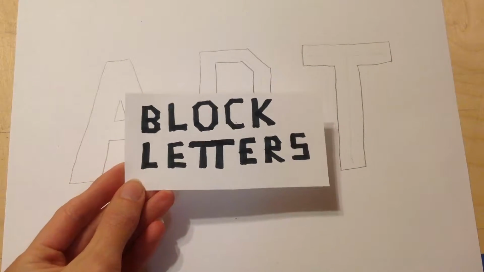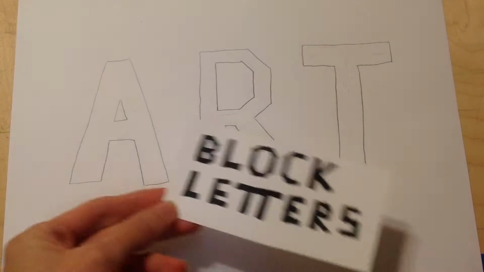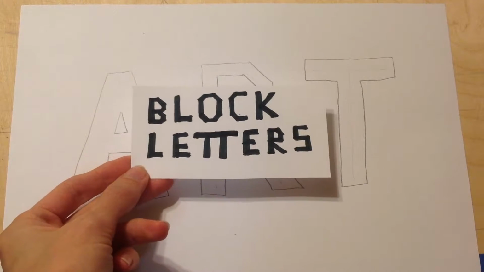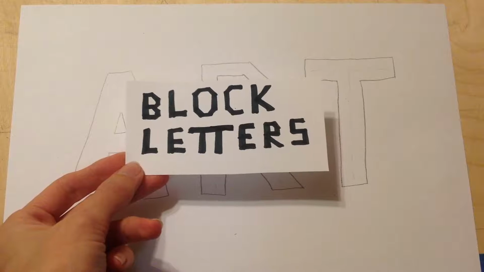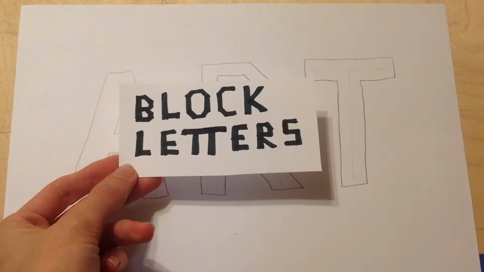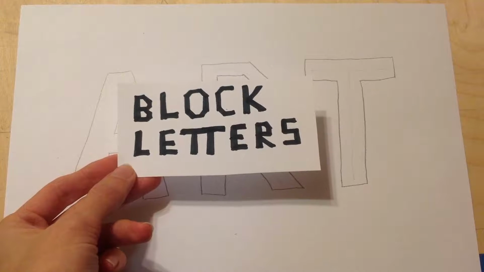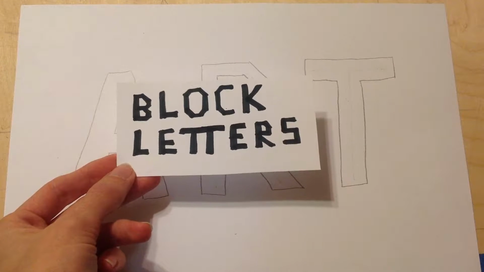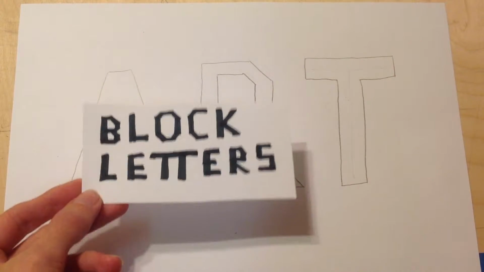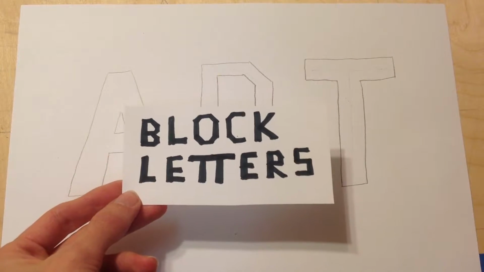We've just finished writing the word art using block letters. Alright, now I want you to tell the person next to you what makes it a block letter as opposed to just writing the word. Okay, and you have 10 seconds. Go! Tell your partner.